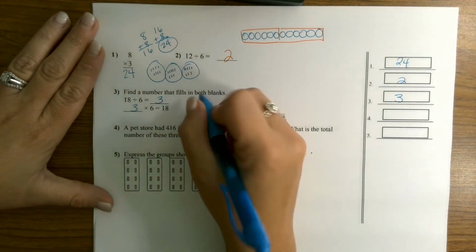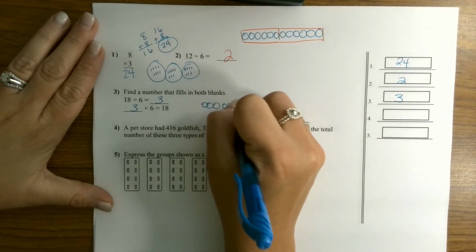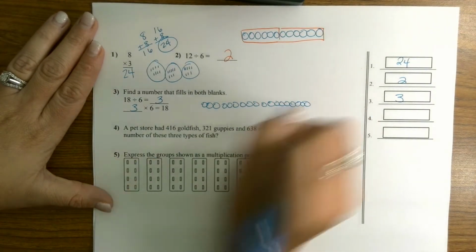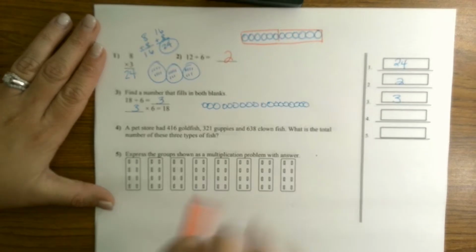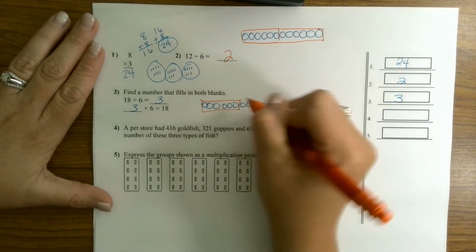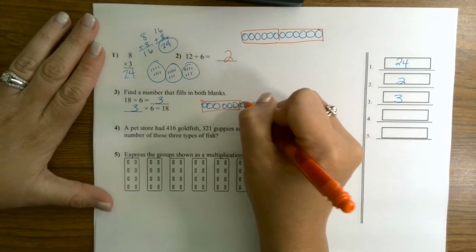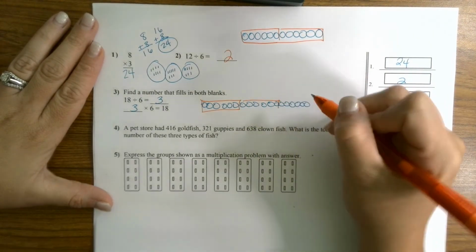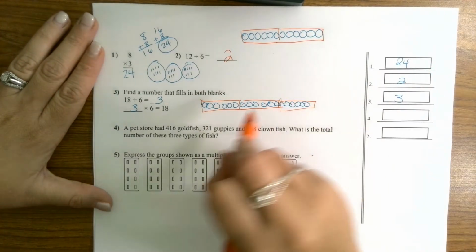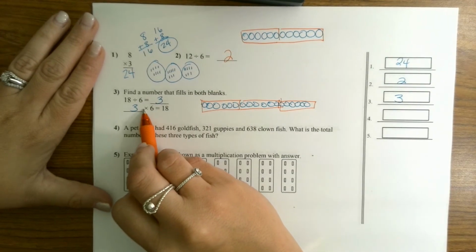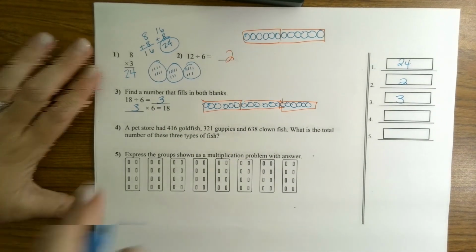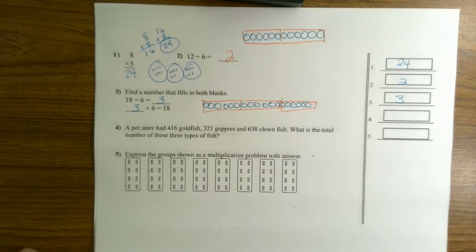If you didn't know that, you could do 1, 2, 3, 4, 5, 6, 7, 8. And how many groups of 6 could you make? 1, 2, 3, 4, 5, 6. There's a group. There's a group. And 1, 2, 3, 4, 5, 6. So that's 3 groups. Okay, so 3 would go here and here. Okay. Alright, so let's look at number 4.